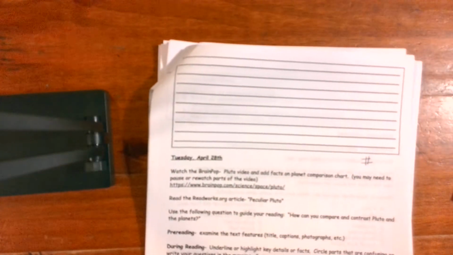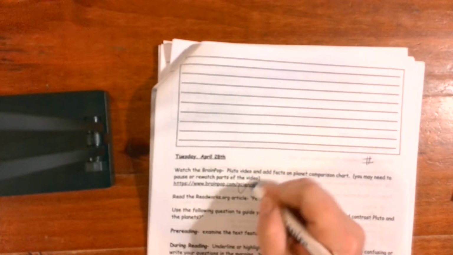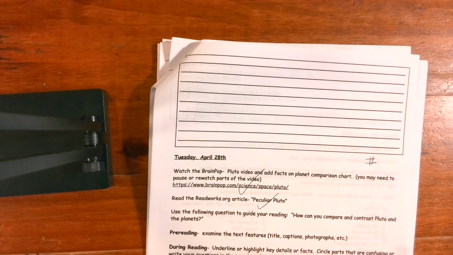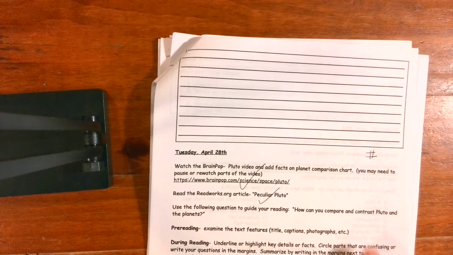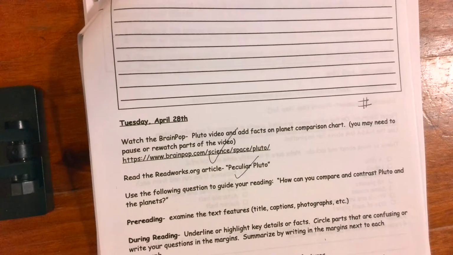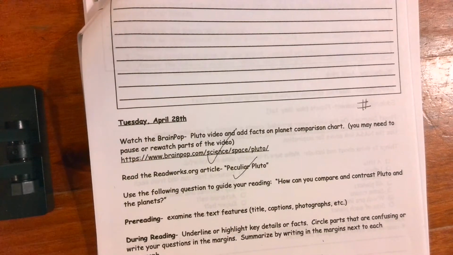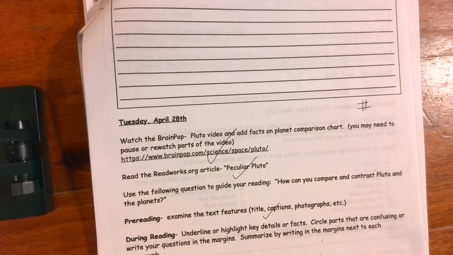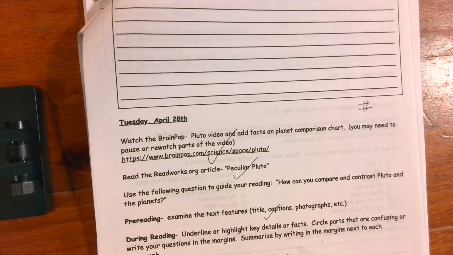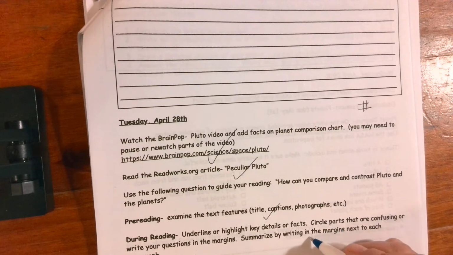On Tuesday, April 28th, Brain Pop, Peculiar Pluto. Our question that's going to guide us is, how can you compare and contrast Pluto to the planets? Remember, Pluto is actually a dwarf planet, and we're going to talk a little bit about what makes a dwarf planet a dwarf planet. We're going to look at our pre-reading skills, looking at our text features. We're going to highlight and underline and rewrite by putting ideas in the margin, circling key information, maybe making a note if we have a question.